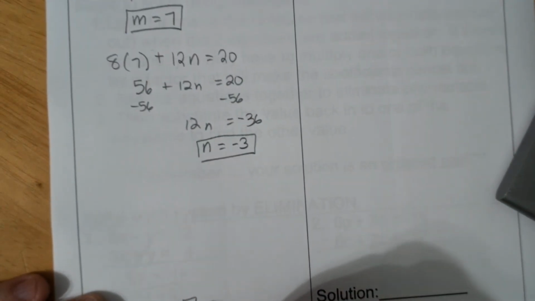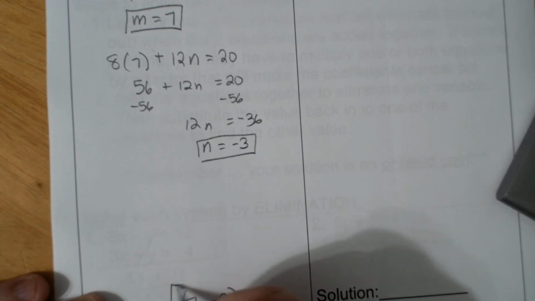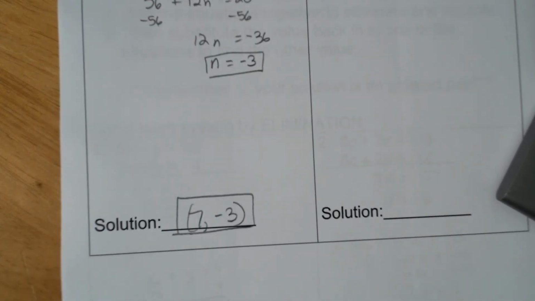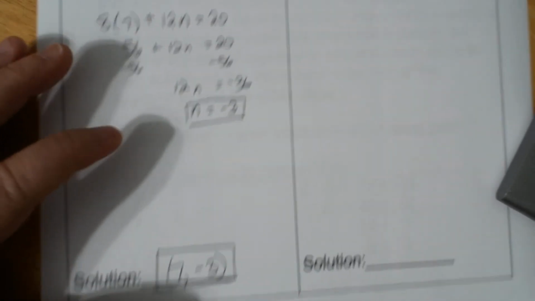So alphabetical order. And yes, if you put them in the wrong order, it is considered the wrong solution. So by conventional algebra, always when variables show up and they're not x and y, you just put them in alphabetical order.